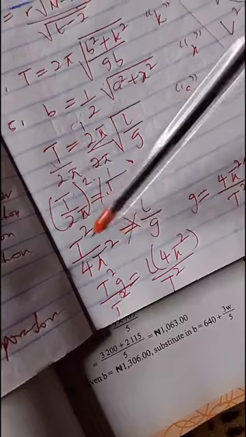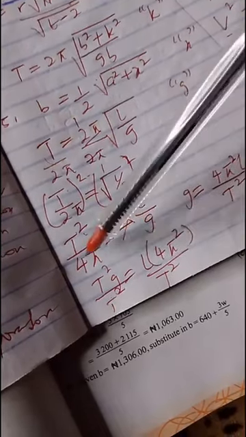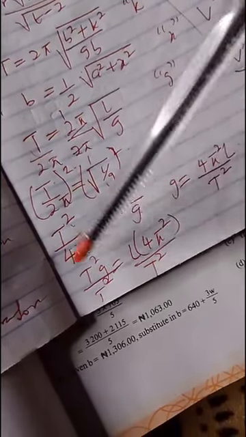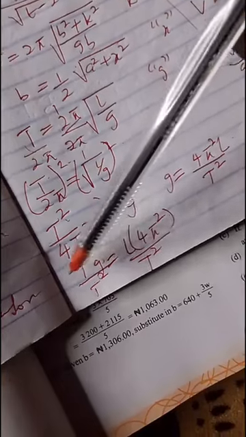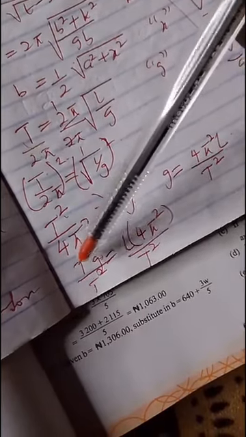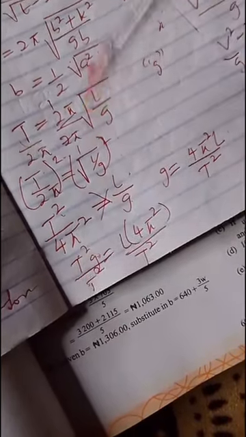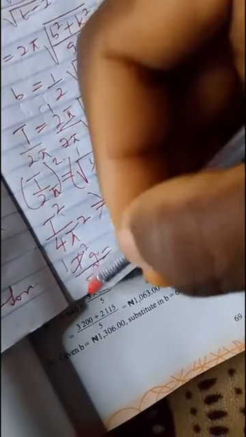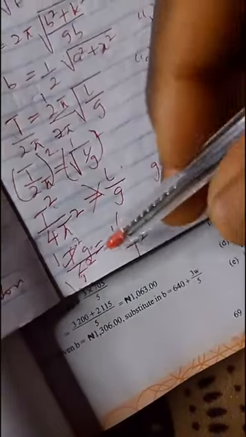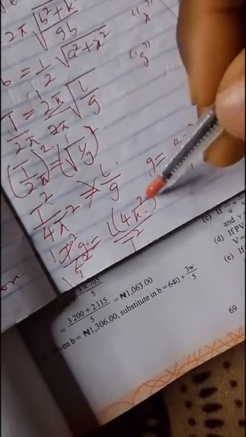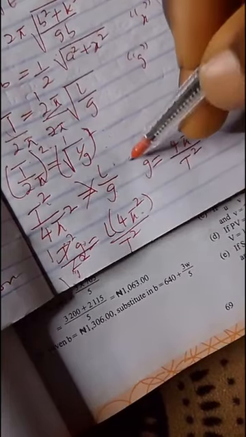Now, you cross multiply. T square G is equal to 4 pi square L. Now, because we are making G the subject, we divide by what's close to G. What's close to G here? T square. T square here 1, T square here 1. We now have that G is equal to 4 pi square L over T square. And this is our final answer.